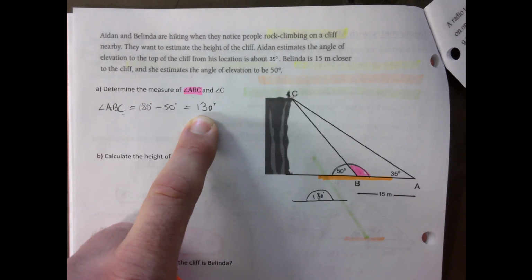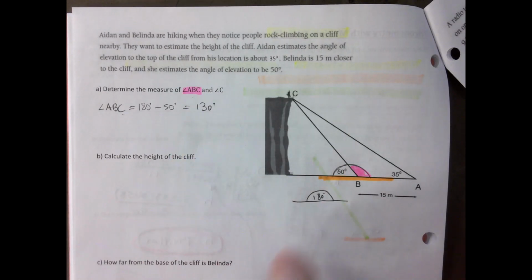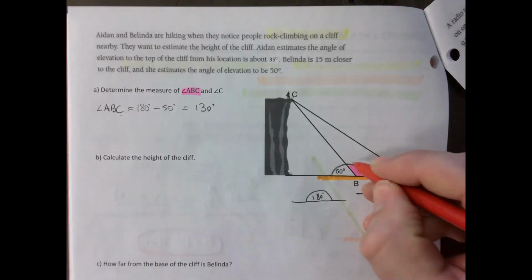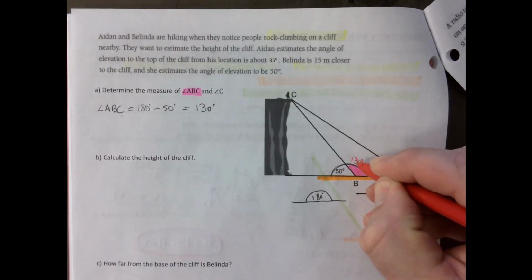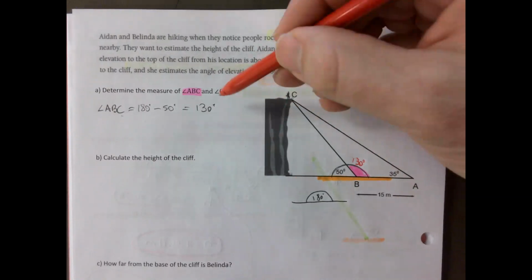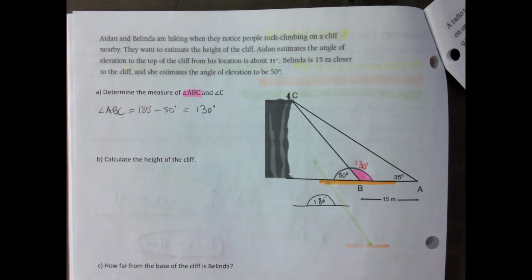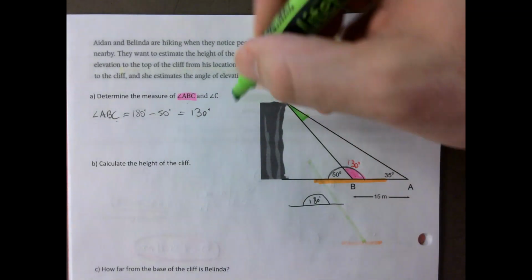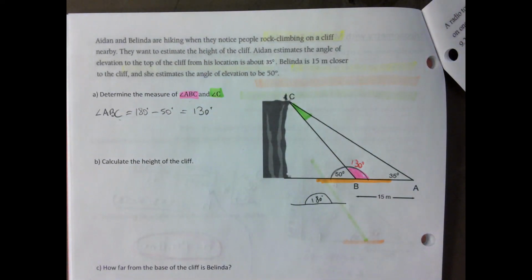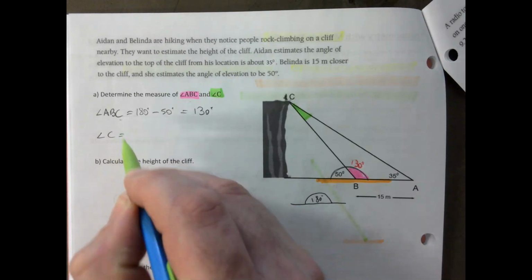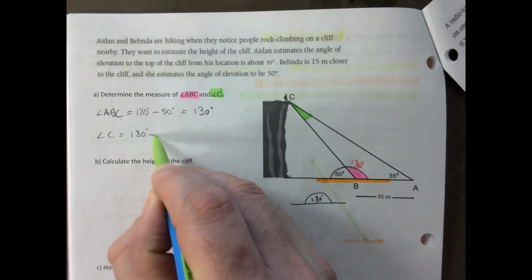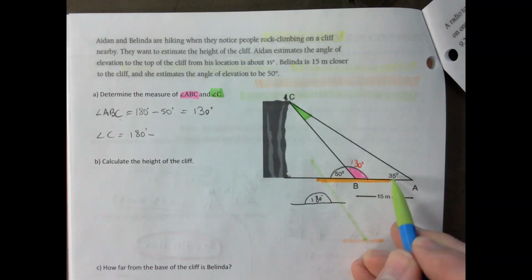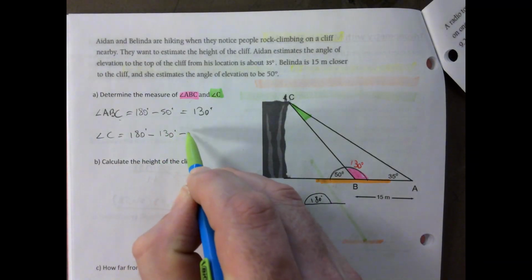Okay, so we've got ABC, so we can actually write that in there. That's 130. Okay, 130 degrees. And now it's also asking for angle C. That one is up top here. That's this sliver here. We expect it to be a smaller number. Okay, so angle C is 180 as well, but I'm going to subtract the two angles that are inside that triangle.